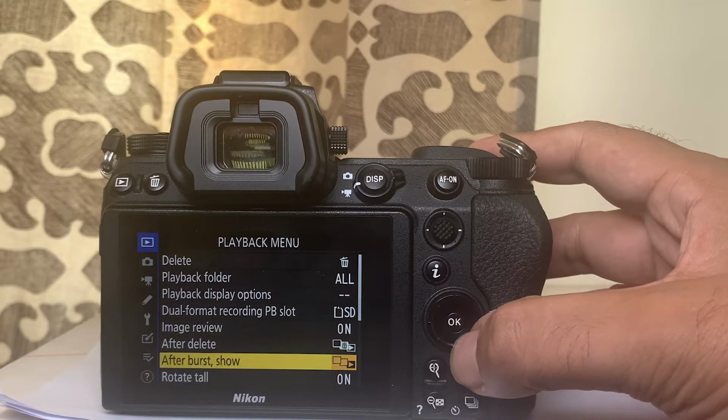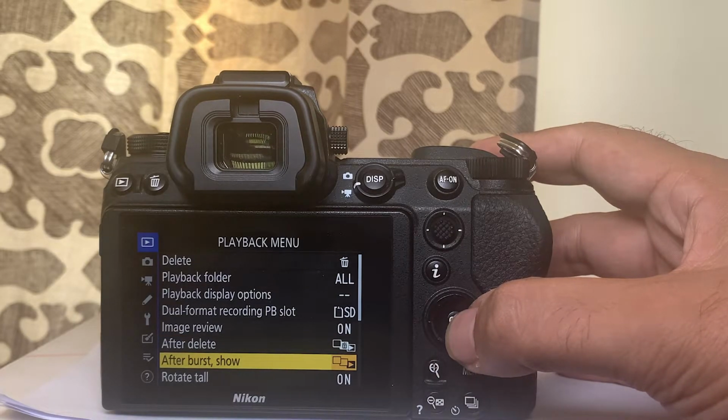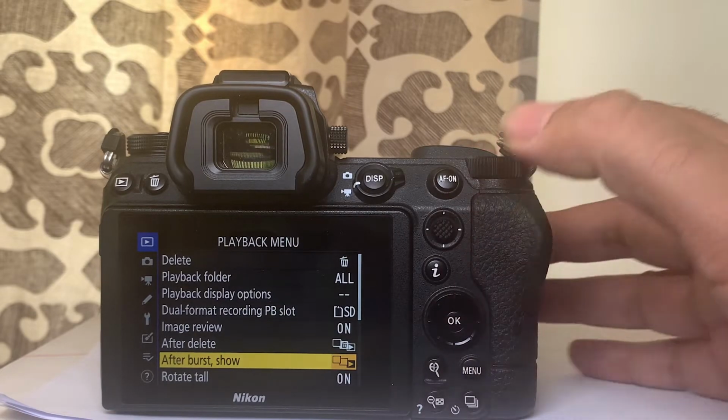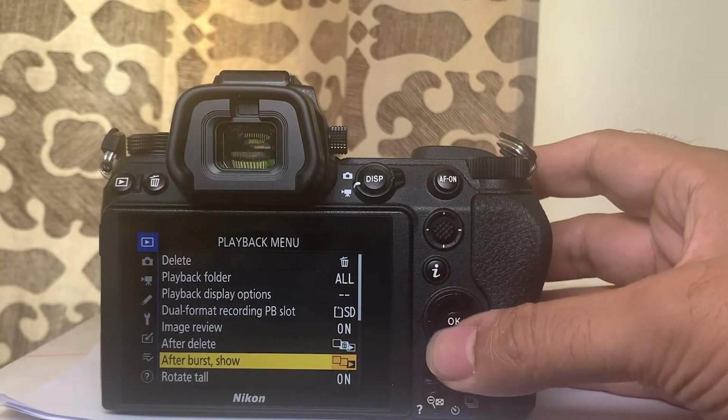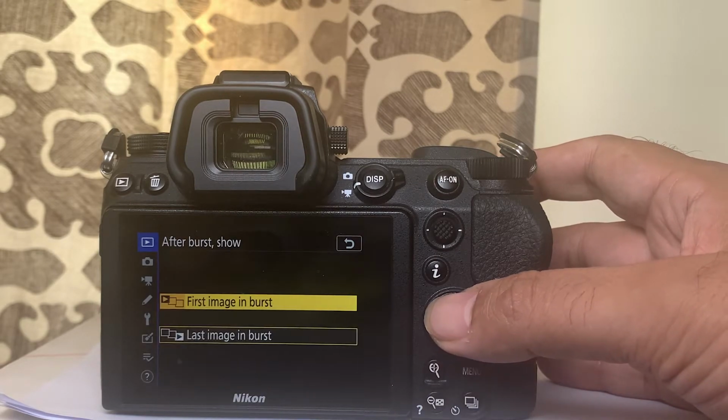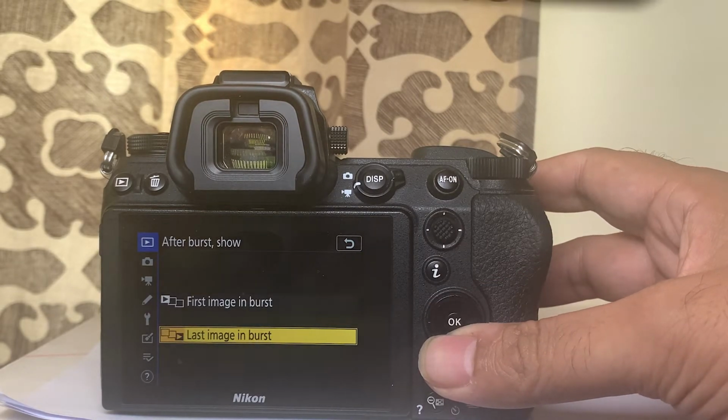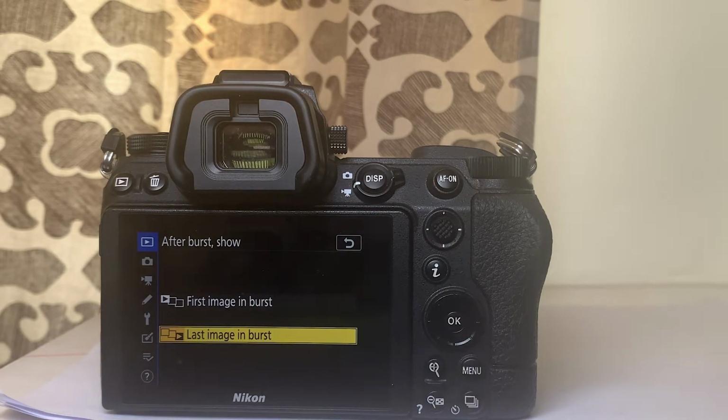The next option in this menu is the after burst. A burst is when you take multiple photographs when you press your shutter release once. In this mode, it is very difficult for us to know which is the first image and which is the last image. So we have two options over here. One will allow you to see the first image in the burst, and second will allow you to see the last image in the burst. This way we know that we are at the starting point of the burst or ending point of the burst.